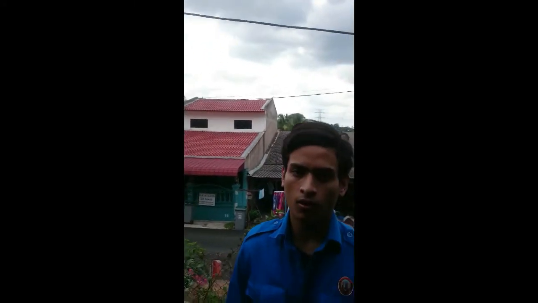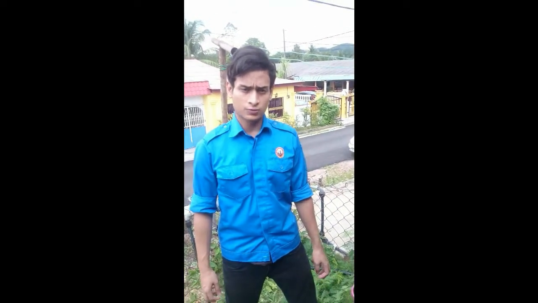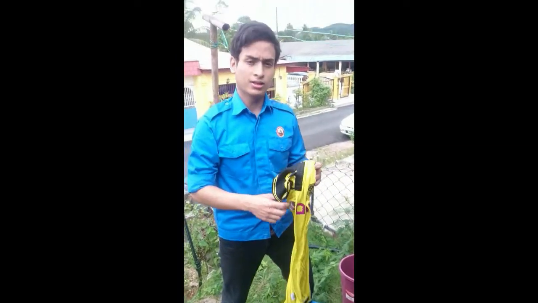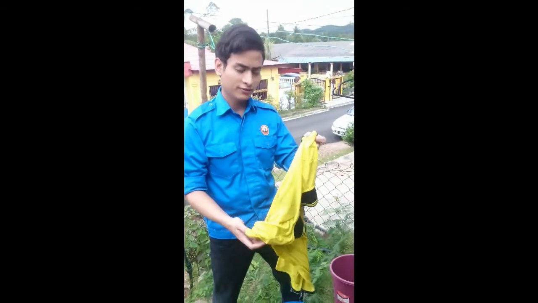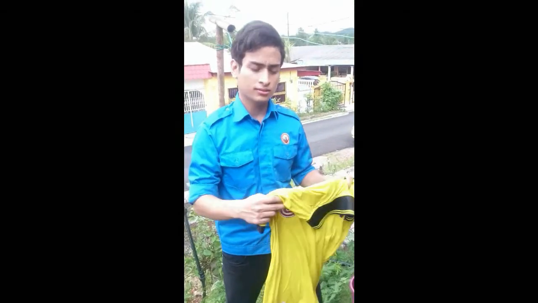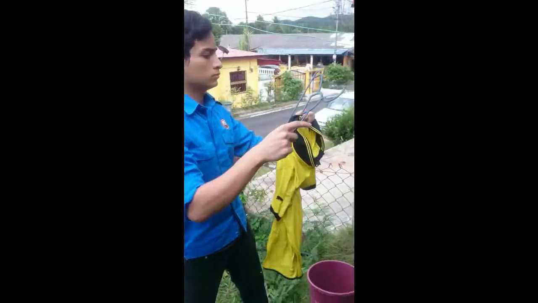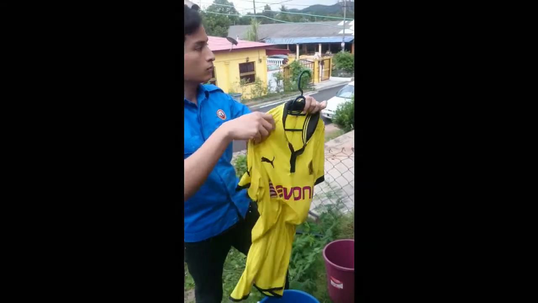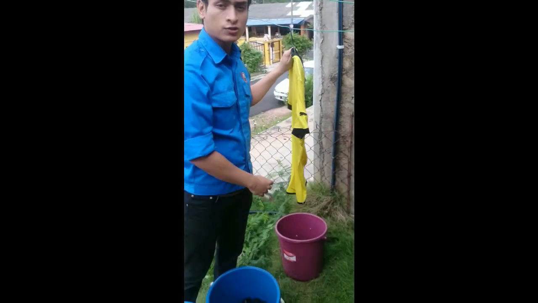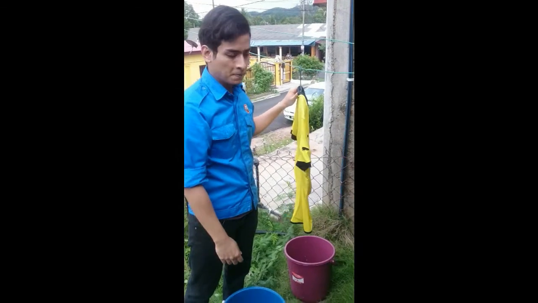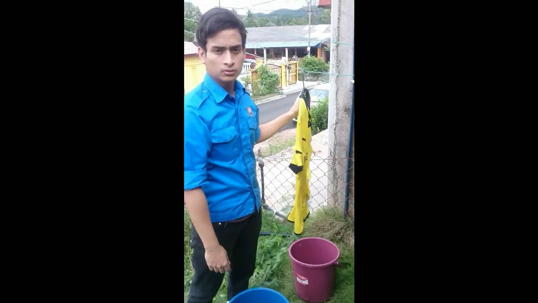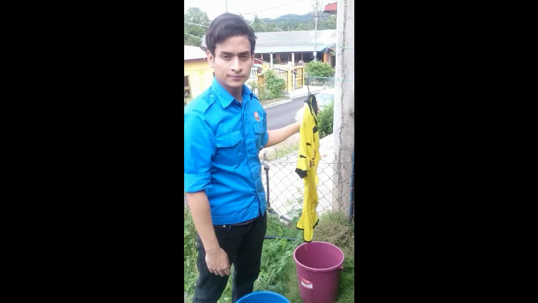As you can see, the condition outside the house is very sunny and also very windy. This will affect the drying time of the clothes. Today I would like to demonstrate drying clothes outside the house. As you can see, the cloth is very heavy because of the water absorbed. The pail is used to collect the mass and volume of water after drying for about 6 hours.